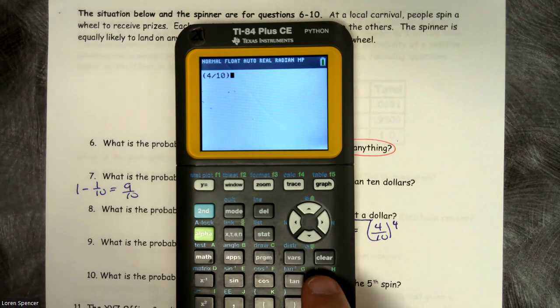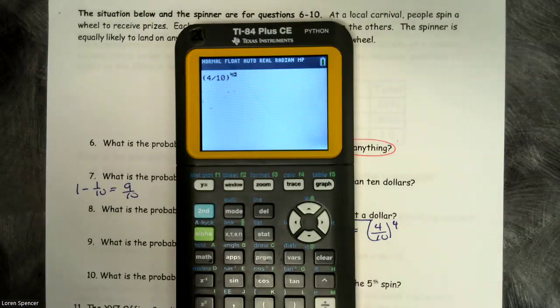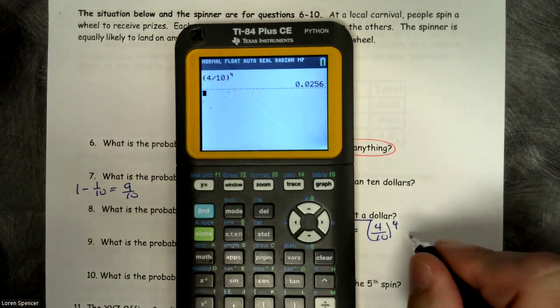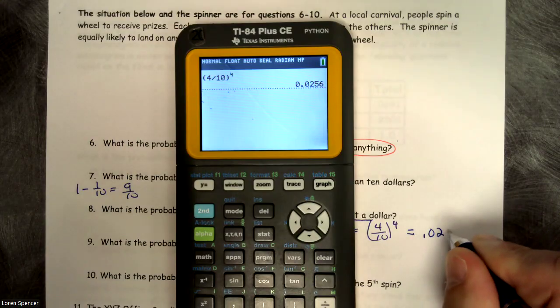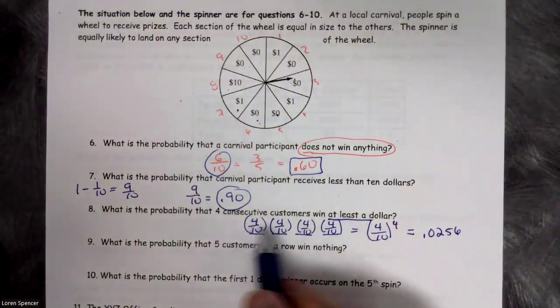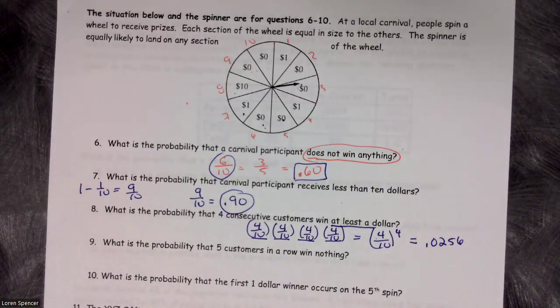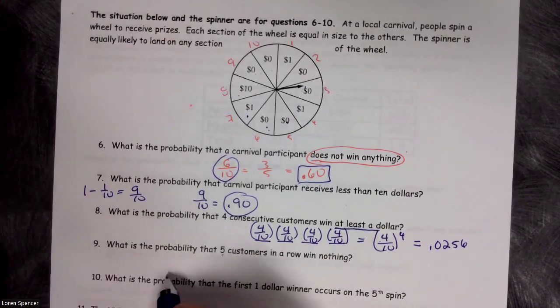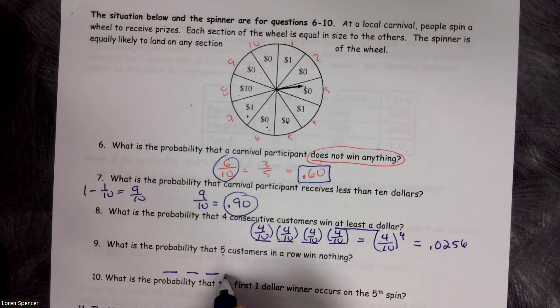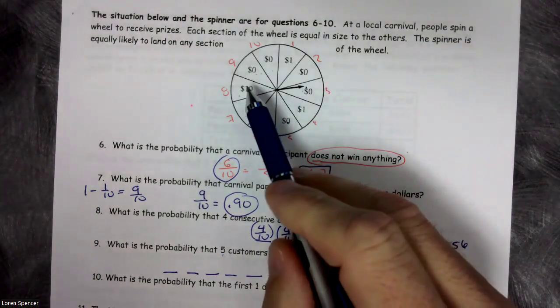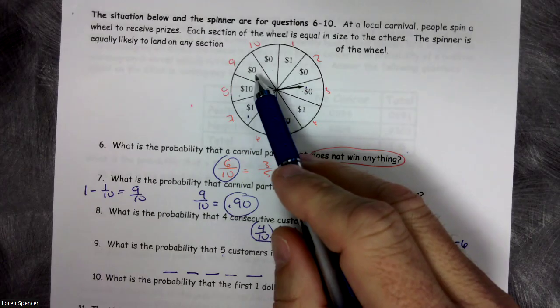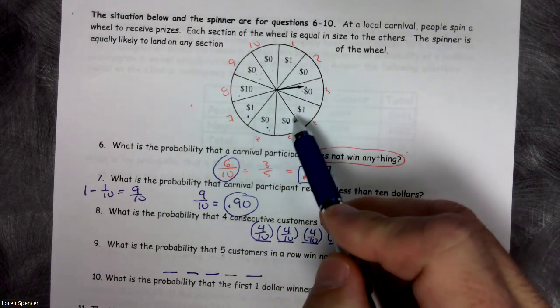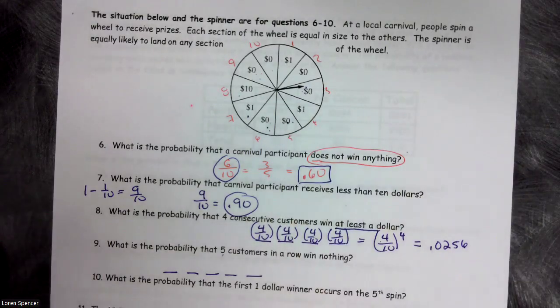What is the probability that 5 customers in a row win nothing? Well, here we're dealing with 5, so I need 5 blanks. This is going back to our first question. How many win nothing? 1, 2, 3, 4, 5, 6. So that's 6. So this is 6/10 times 6/10 times 6/10 times 6/10. By now, I'm getting really tired of this, and I go, couldn't I have just written 6/10 to the 5th power? And the answer is yes.